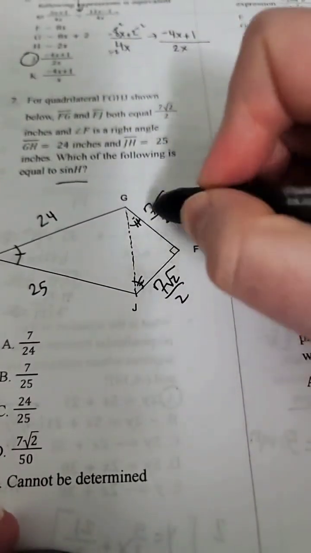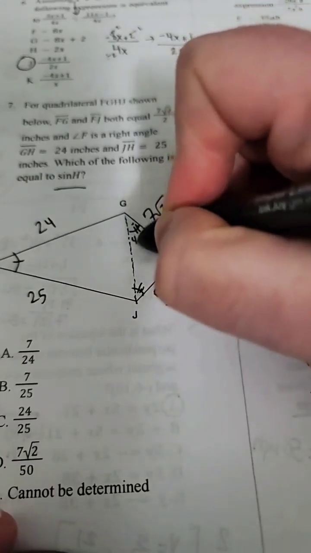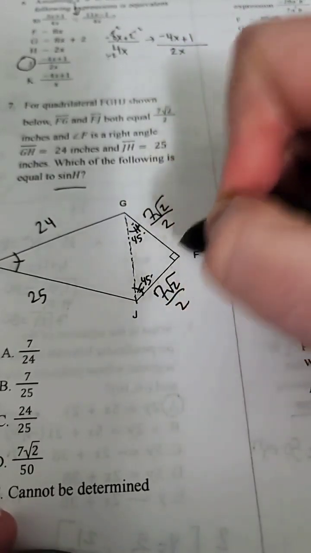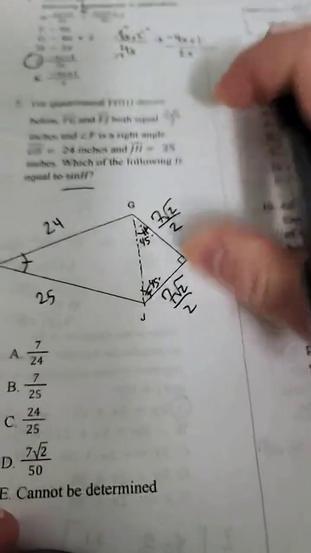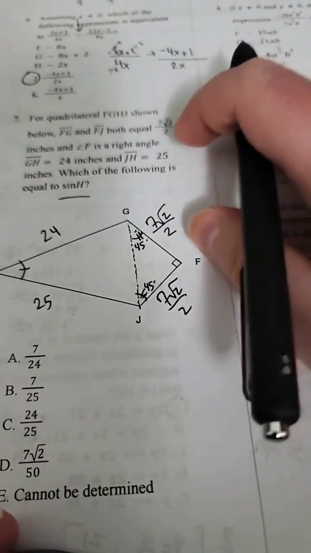So, remember, a triangle adds up to 180 degrees, so if this is already 90 degrees, this would have to be 45 degrees, and this would have to be 45 degrees, because 45 plus 45 plus 90 is 180. So, we have a special right triangle here. We have a 45, 45, 90 triangle.